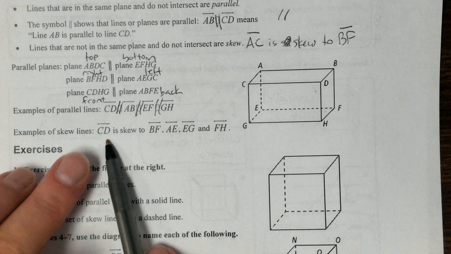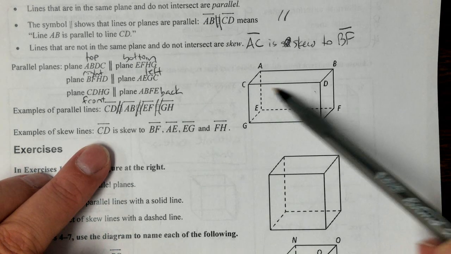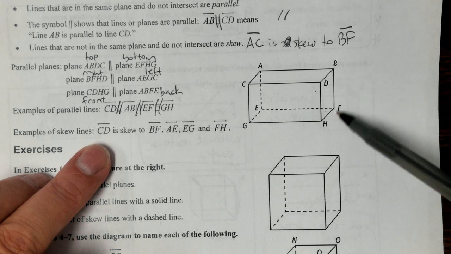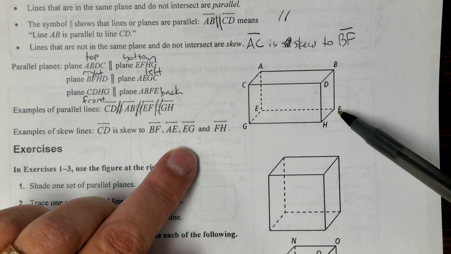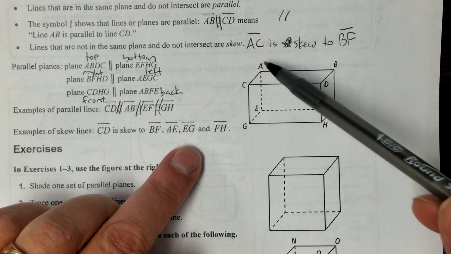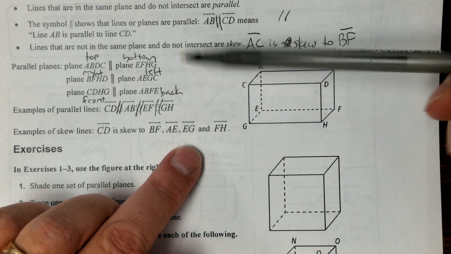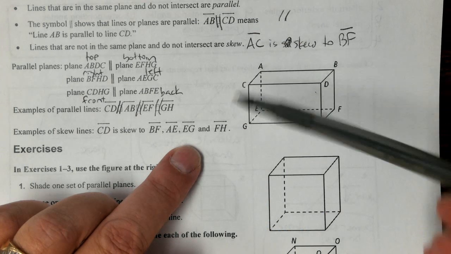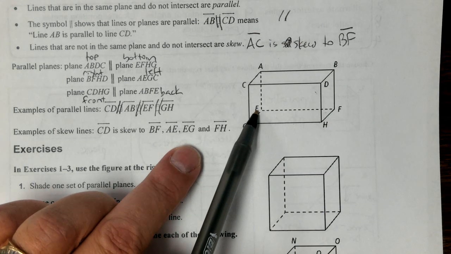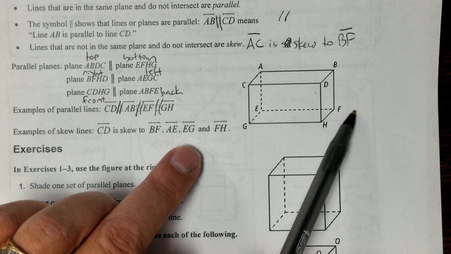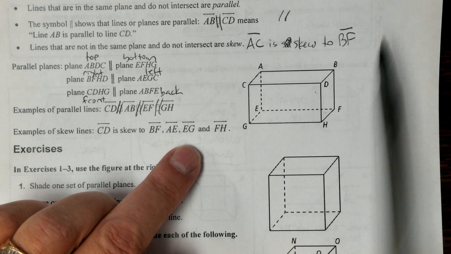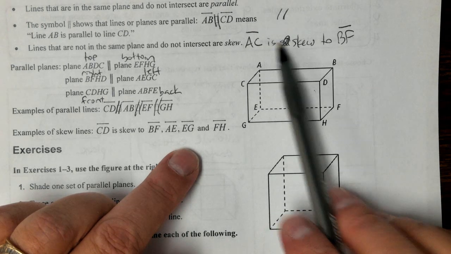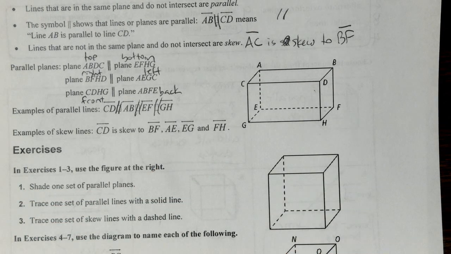And then here's a couple of examples of skew. CD is skewed to BF and also to AE because CD is in the front, AE is in the back. And CD is also skewed to EG, which is this corner, and to FH, and even to BF, like we said earlier. Well, AC is skewed to that. So that's several examples of skew lines. Any questions?